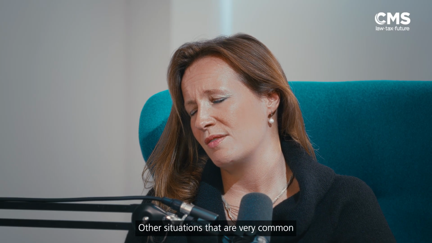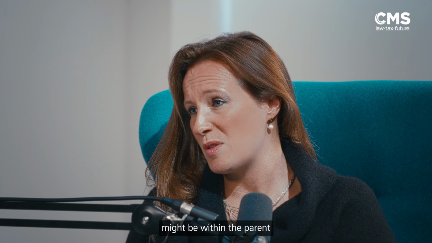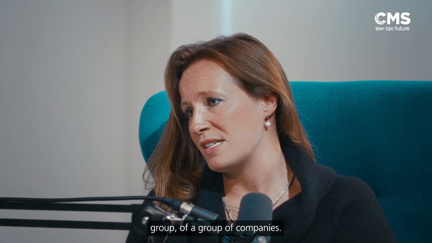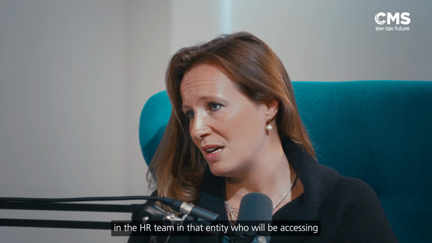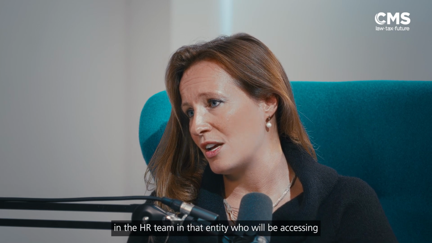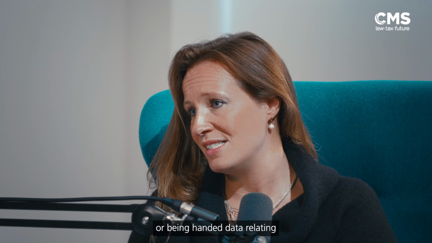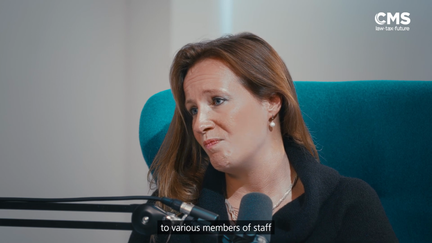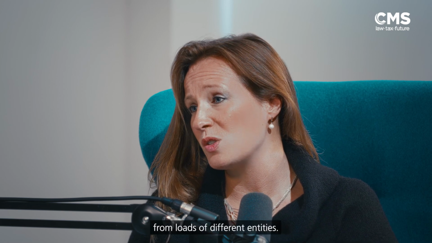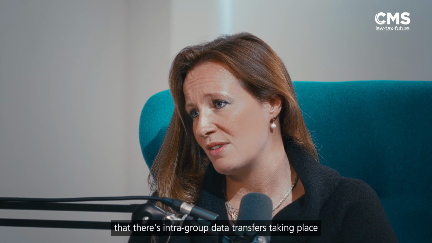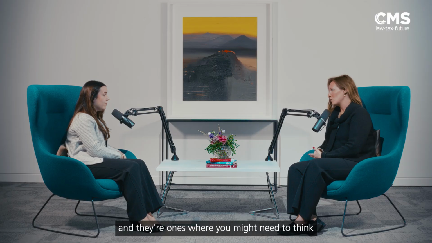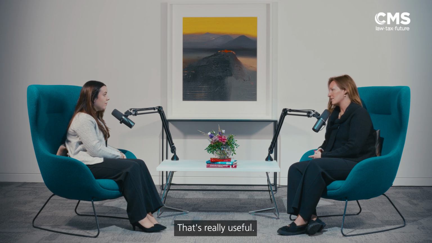Other situations that are very common are where your HR function sits within a specific entity, might be within the parent group of a group of companies. In that situation, you're going to have people employed in the HR team in that entity who will be accessing or being handed data relating to various members of staff from across the group, from loads of different entities. Both those situations mean that there's intra-group data transfers taking place, and they're ones where you might need to think about having something in place to document that.